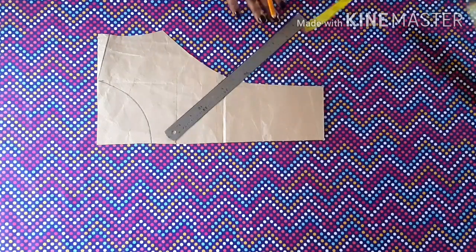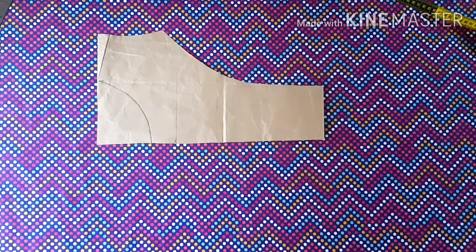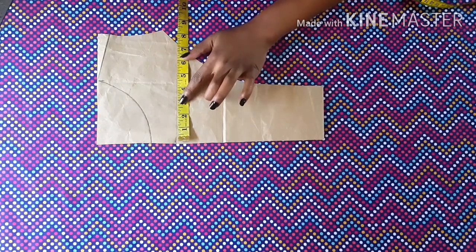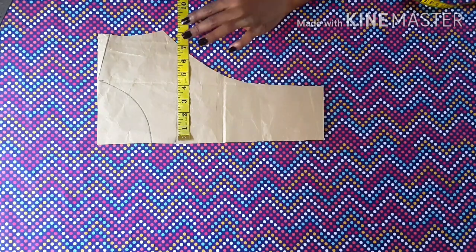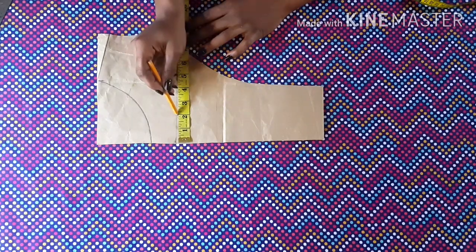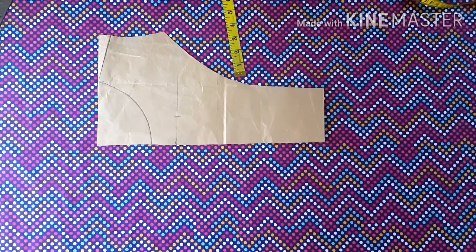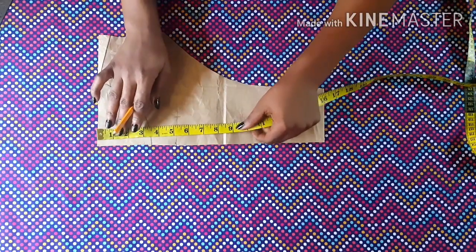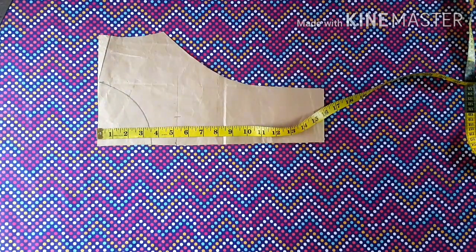Then the next thing I'm going to do is to measure from the center front. I'm going to be measuring the width of the design and I'm going to mark at 2 inches. Now if you want yours to be wider, you can mark at 3 inches or more if you want to show more cleavage.